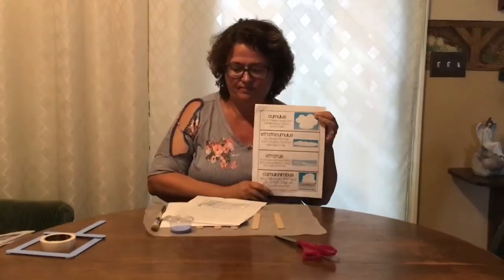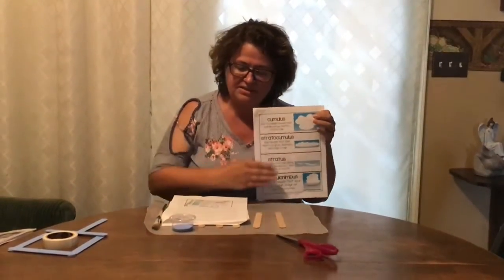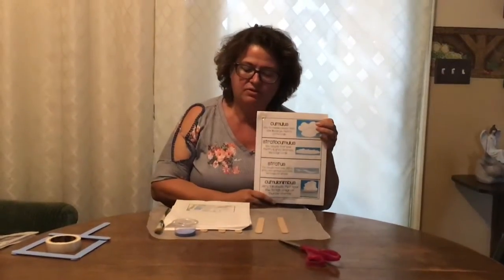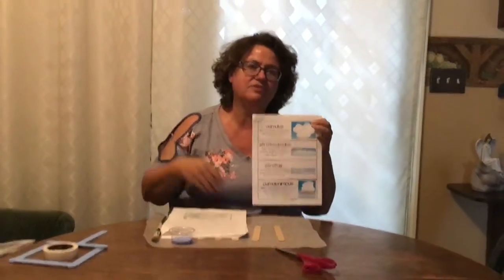The first type of cloud we're going to talk about is the cumulus, and that's this one right here. Cumulus is low to middle clouds that look like fluffy cotton balls. They're those big fluffy clouds that you see in the sky, and a lot of times you might say, oh, that one looks like a bunny, or that one looks like a whale.